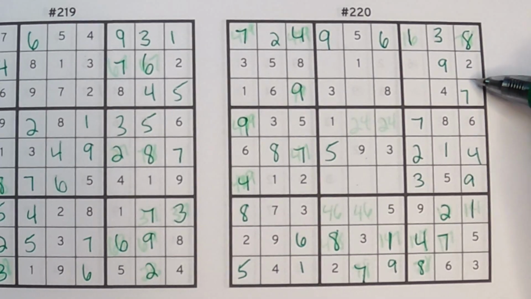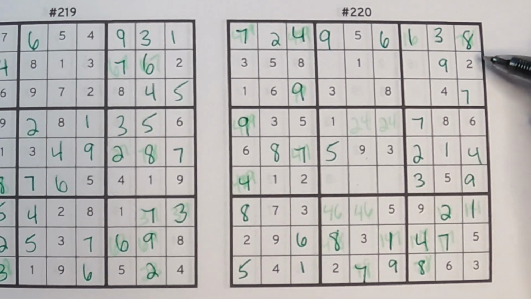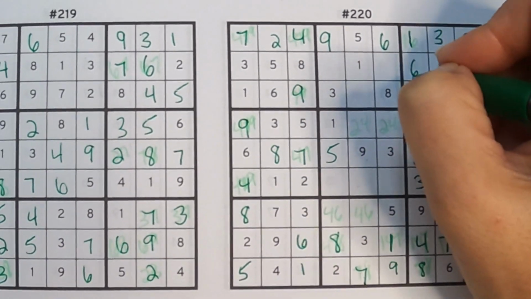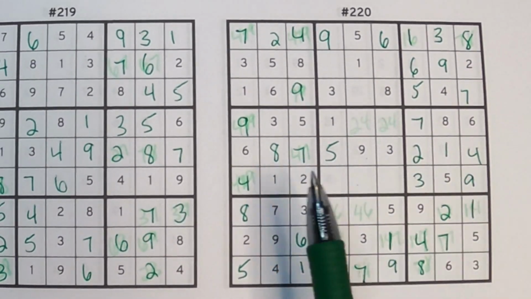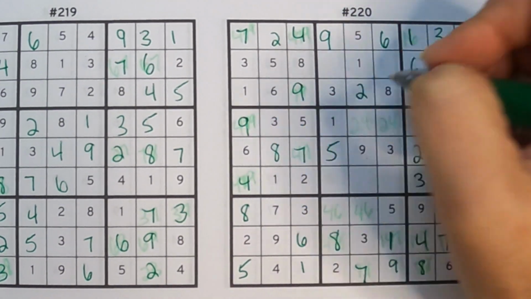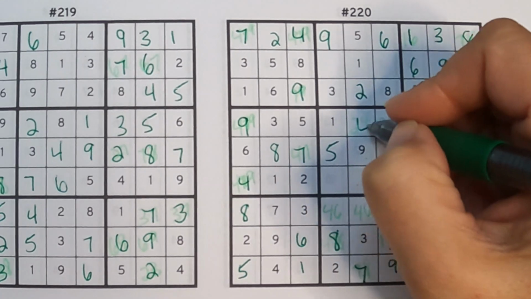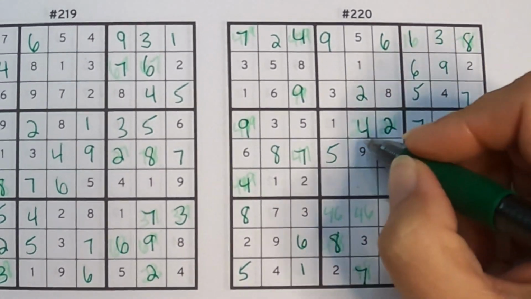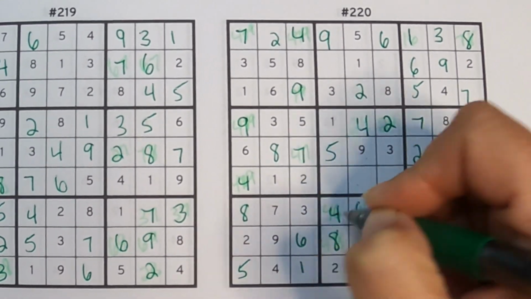For this box now, we're missing 5 and 6. We've got a 5 here, so 6, 5. For this row, we're missing a 2. That 2 makes this our 4, 2. That 4 makes this our 6, 4.